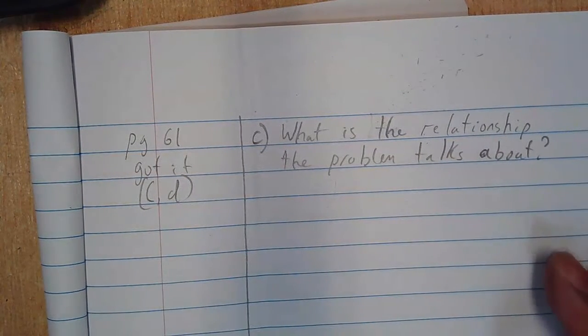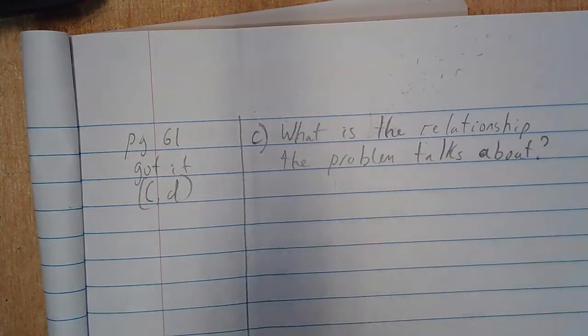All right. For all these problems, what is the relationship? Take care of the English part first. What is the relationship? Now, reading the problem again, it's about bracelets.